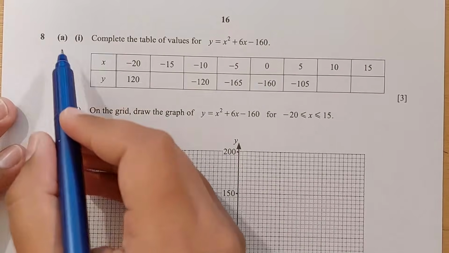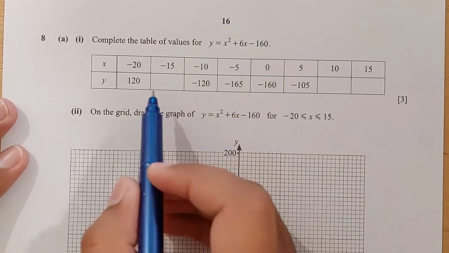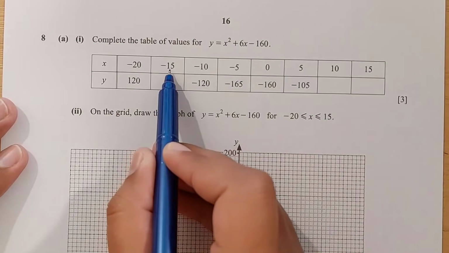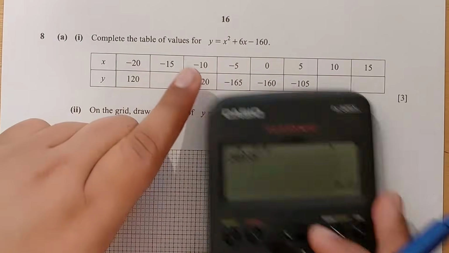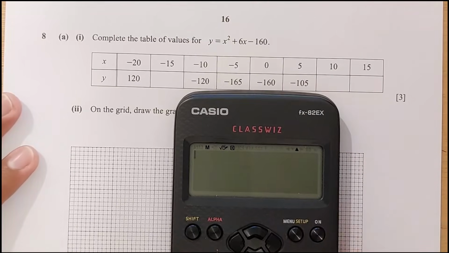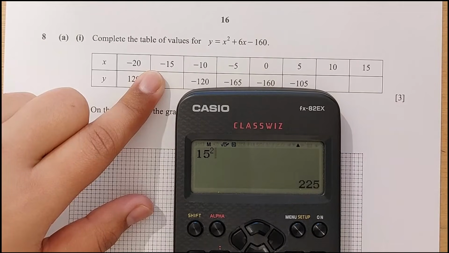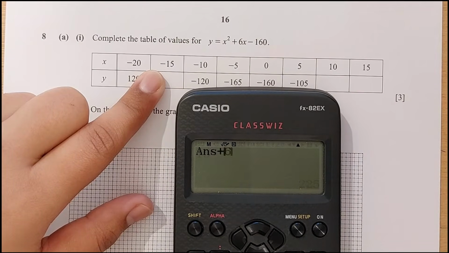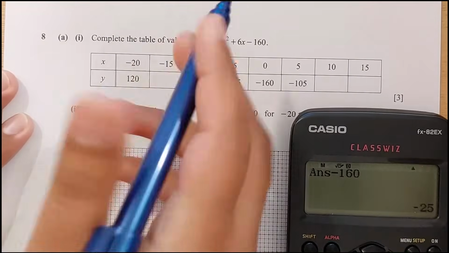Question number 8, part A1. Complete the table of values for this function. So 3 values are missing, when x is minus 15, 10 and 15. So just substitute x equals minus 15 in the equation. So let me put x equals minus 15. Minus 15 squared is plus 225, and plus 6 times minus 15, and minus 160. This is minus 25.